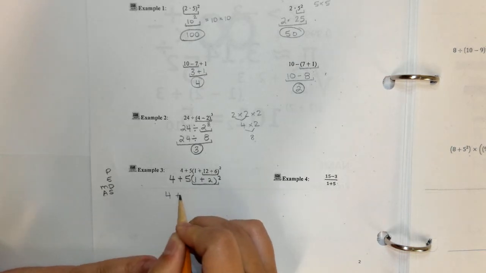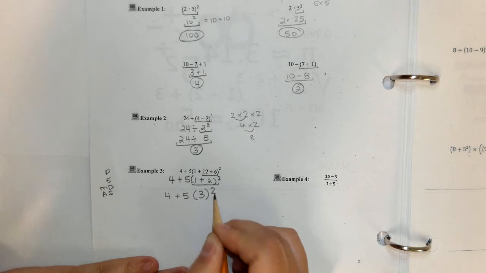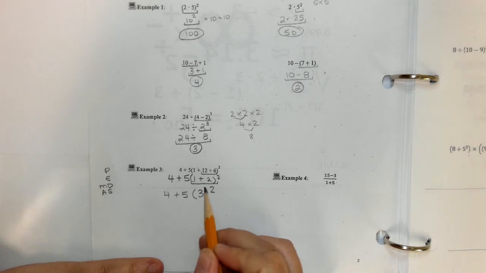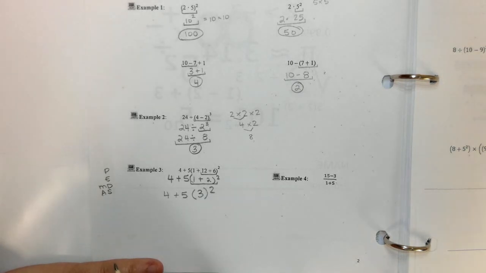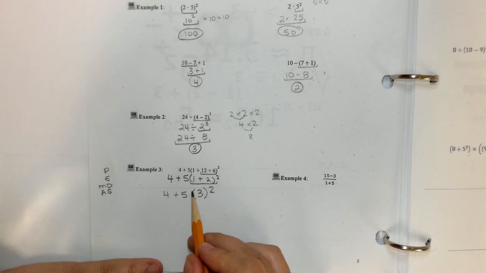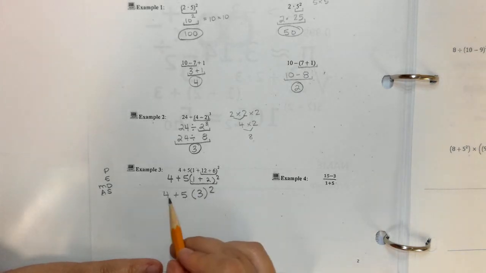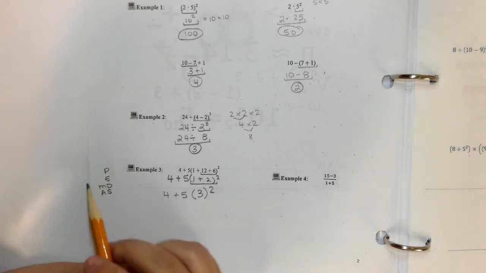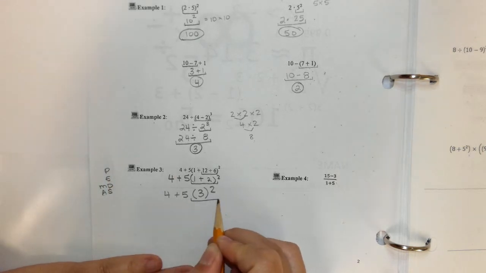So I have 4 plus 5 times 3 squared. Now in this question, be careful because these parentheses are serving as multiplication. This is 5 times 3 squared. Okay. Now since this parenthesis is representing multiplication here, and this is an exponent, and this is addition, which of those operations comes first? So parentheses, exponent. We have to do the exponent next.